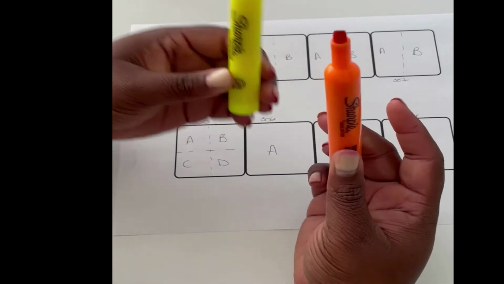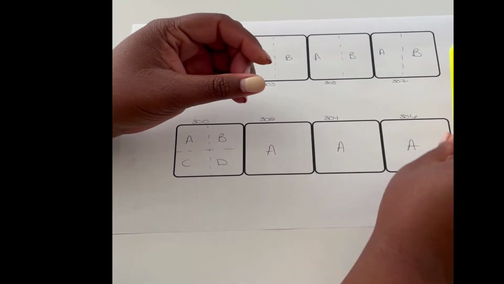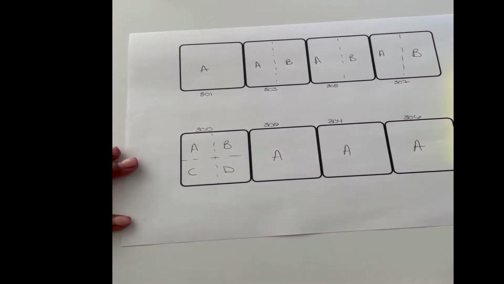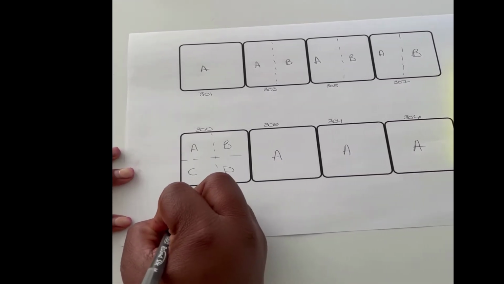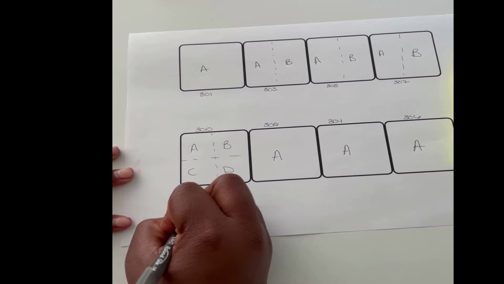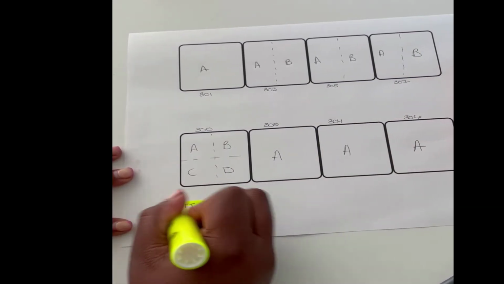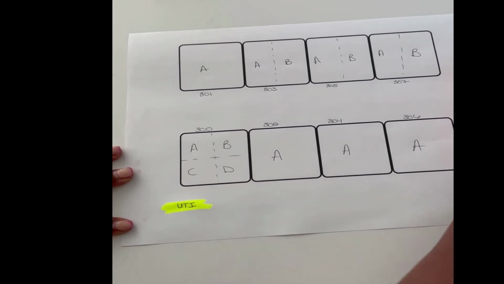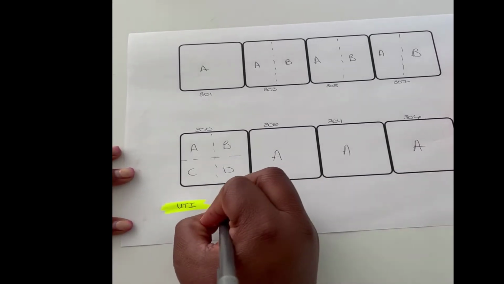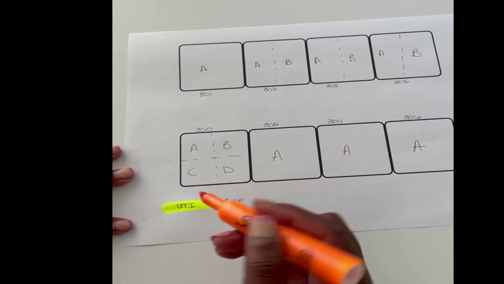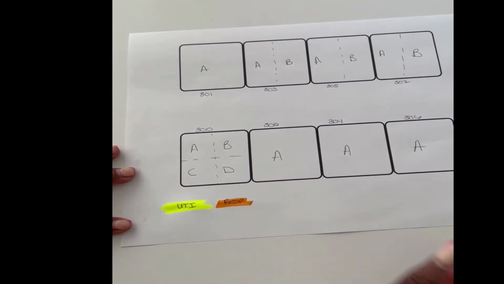I'm just grabbing two for this, just to give you an idea of how you do it. Let's say, for example, I'm tracking urinary tract infections, and I color-coded my UTIs to be yellow. And let's say my respiratory infections are going to be orange.